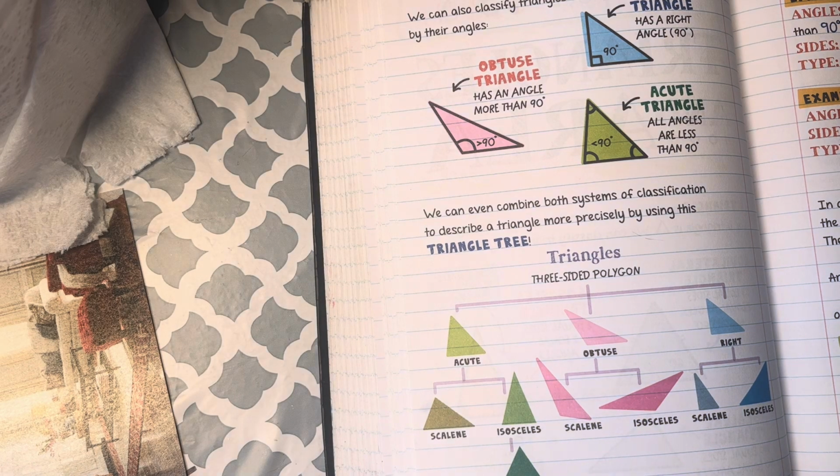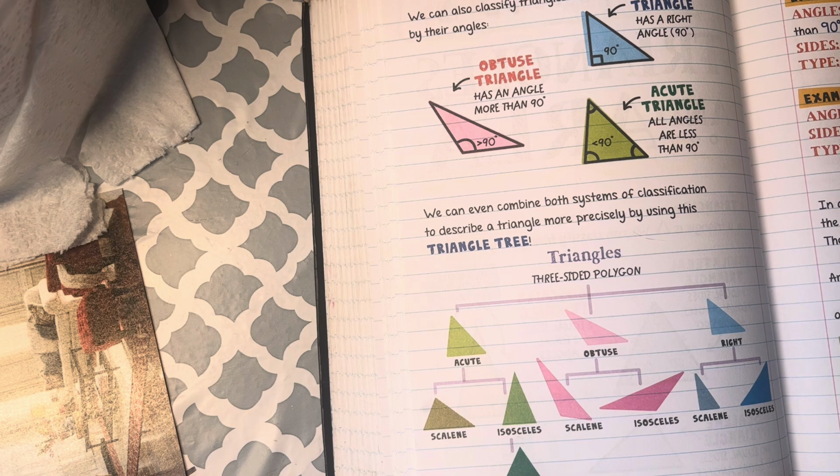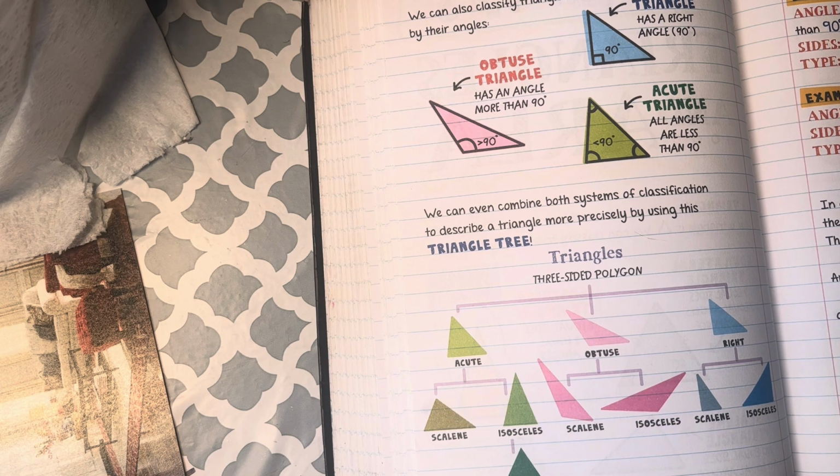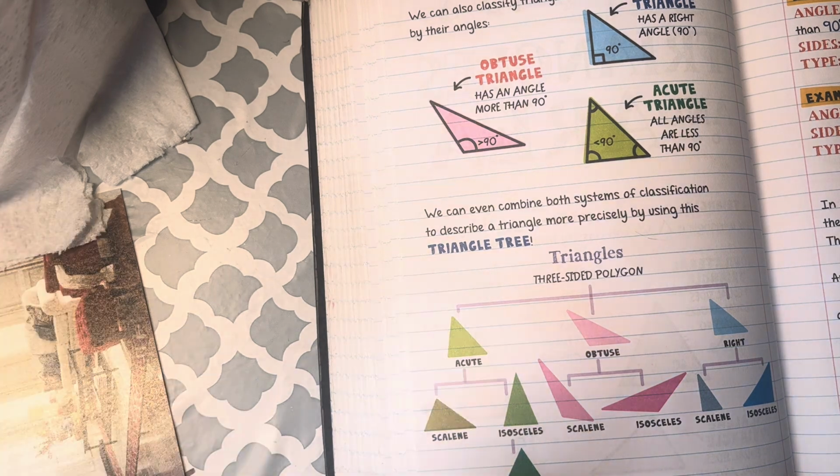Acute triangle: all angles are less than 90. We can even combine both systems of classification to describe a triangle more precisely by using the triangle tree.